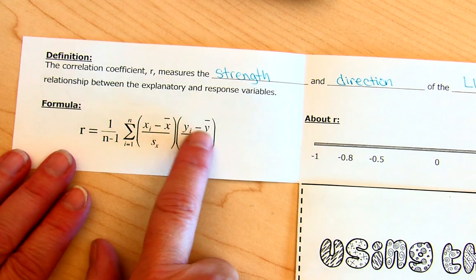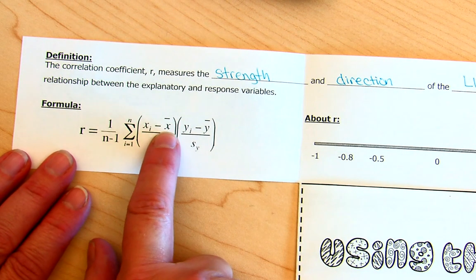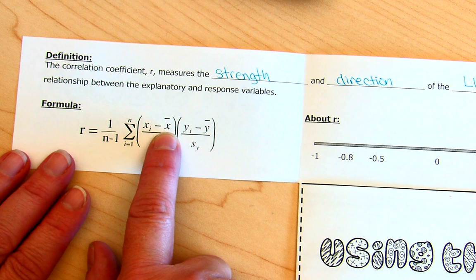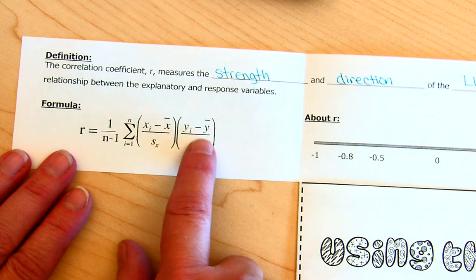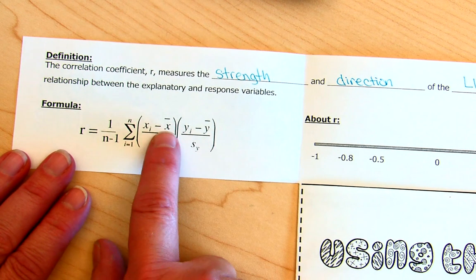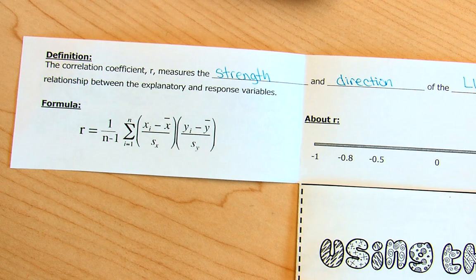You'll notice this X bar and Y bar. This is the mean of all the X values, of all the X part of the ordered pairs. And this is the mean of all the Y values in the ordered pairs. That ordered pair, the mean of X and the mean of Y, is always, always, always on the regression line, or the line of best fit, as you probably called it in algebra.